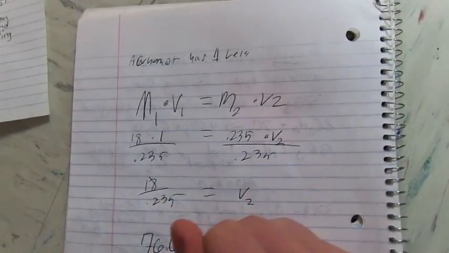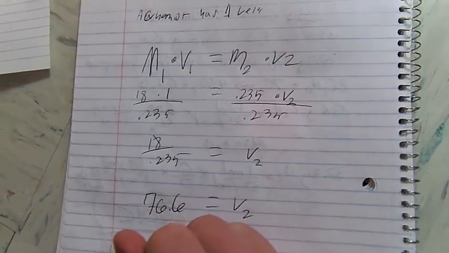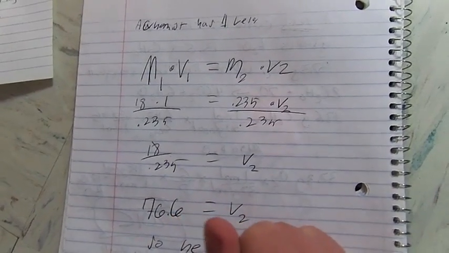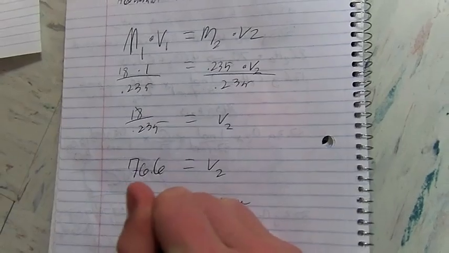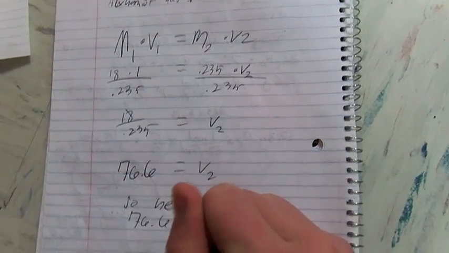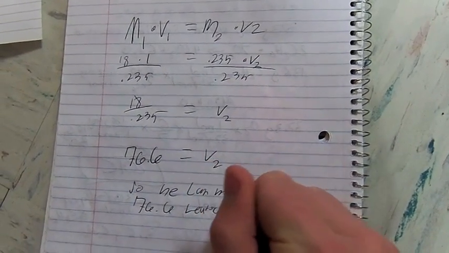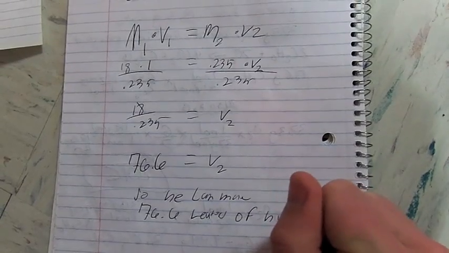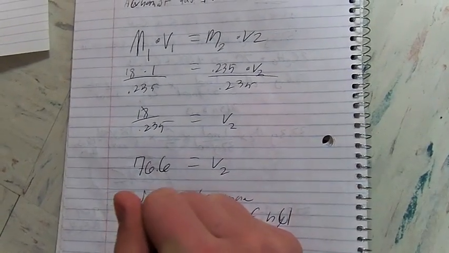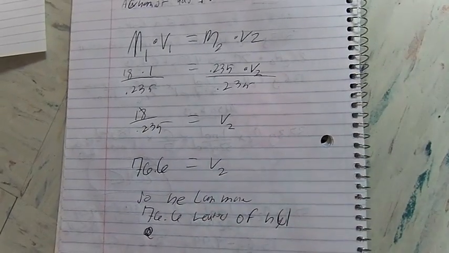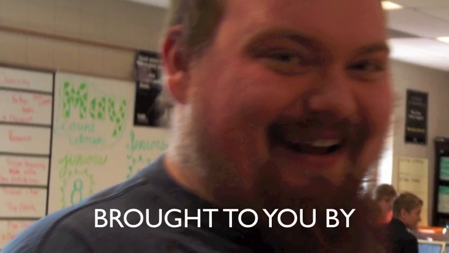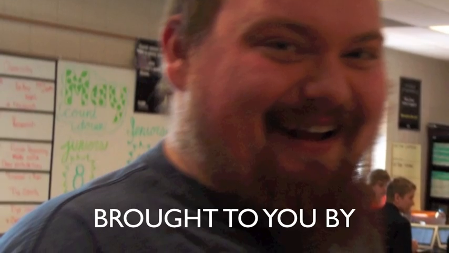76.6 is V2. So he can make 76.6 liters of hydrochloric acid.